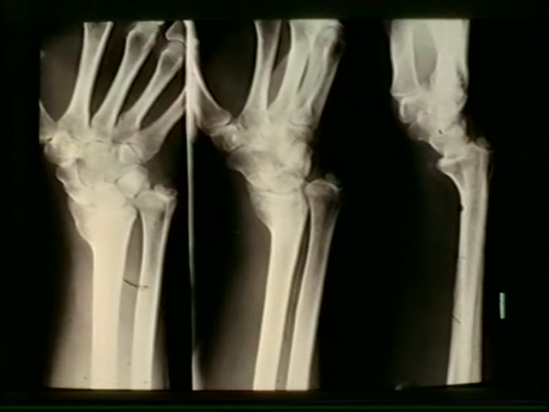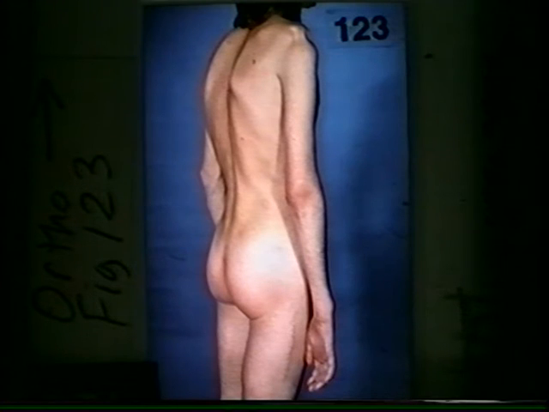Discuss the complications. Malunion, Sudeck's atrophy, osteoarthritis of the wrist. Question 123. List the features seen and discuss the differential diagnosis.